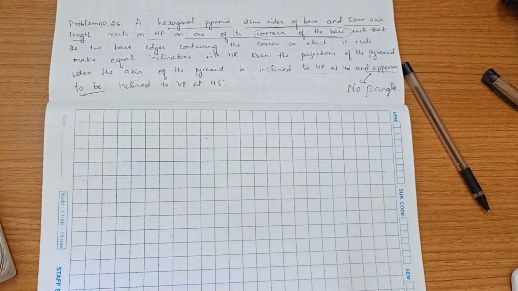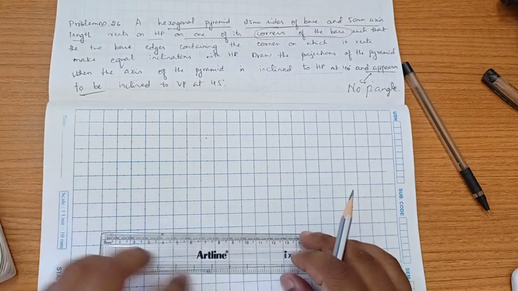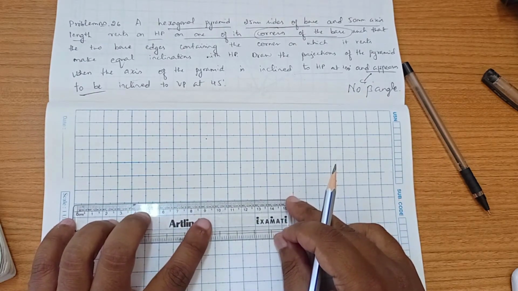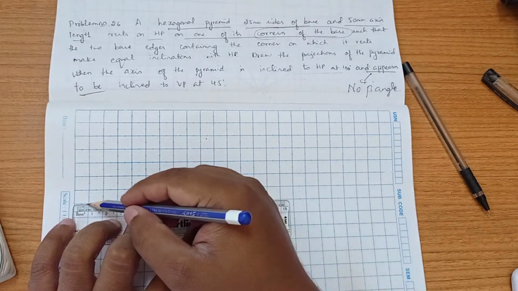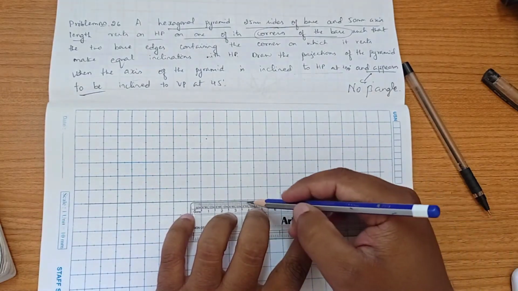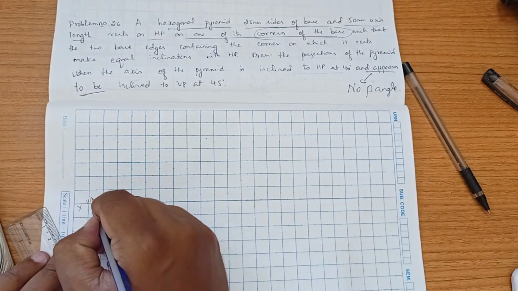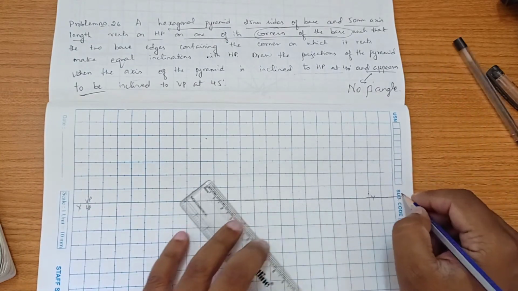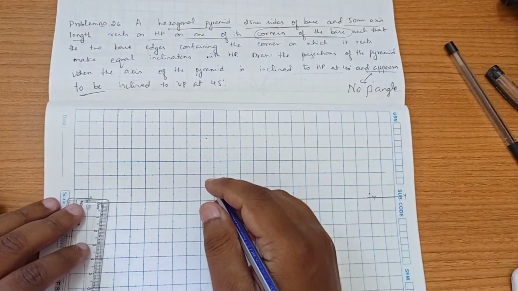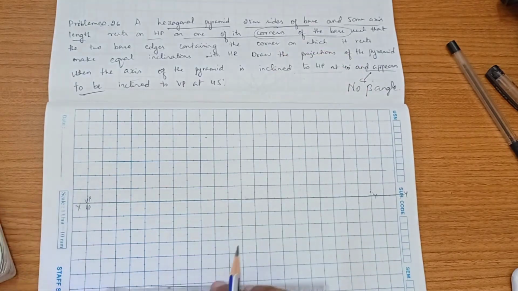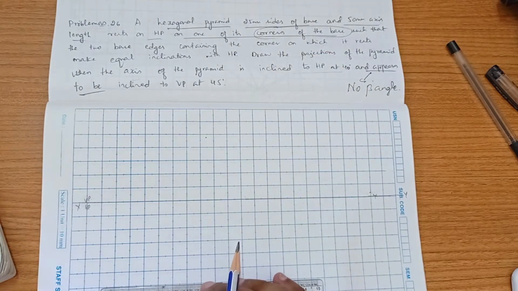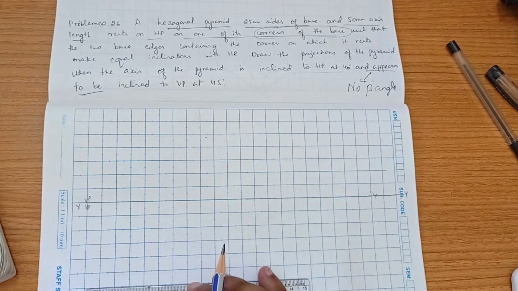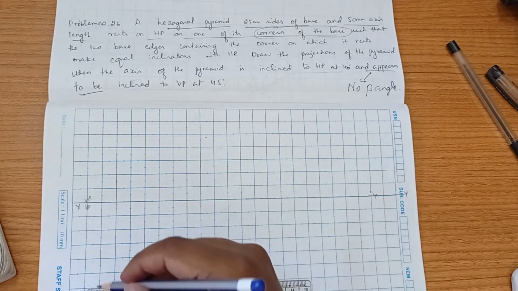Now we are proceeding with the solution. First I am going to construct the XY line. Then after that I am going to construct VP, HP and Y. Here you can extend this. So here the first position starts from the corner. So dimension 25.